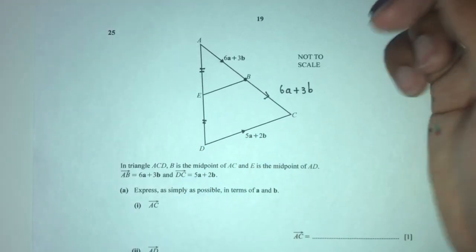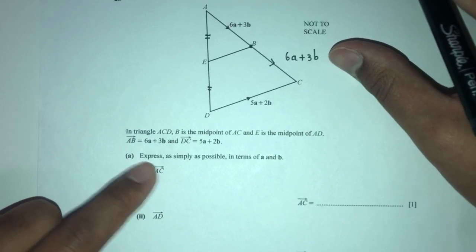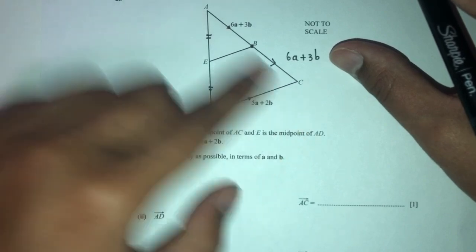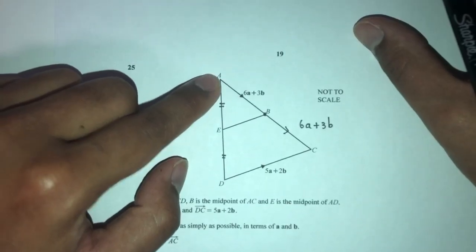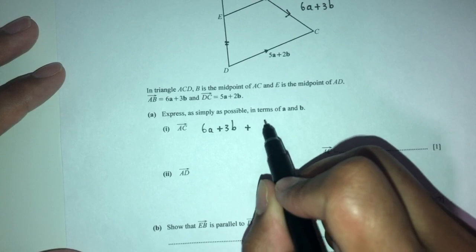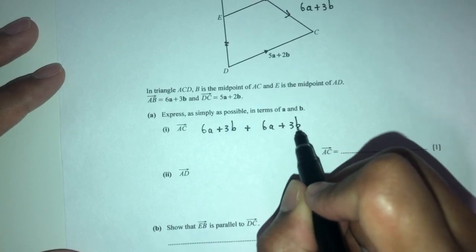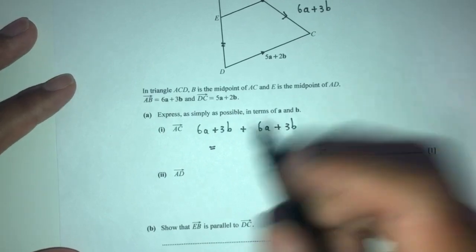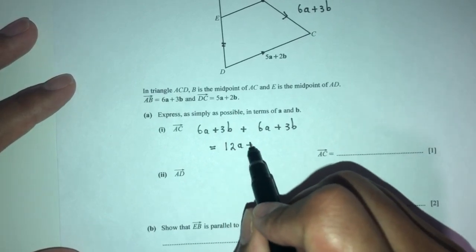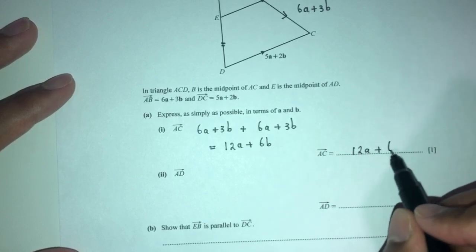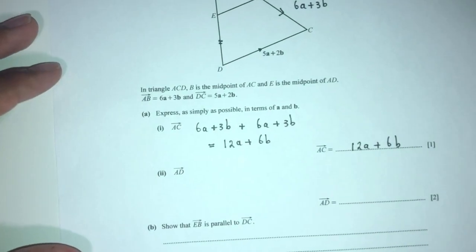Here you go. Now part 1, express as simply as possible in terms of A and B: AC, A going to C. As you can see, it will be A going to B and B going to C. So it will be 6A plus 3B plus 6A plus 3B. That'll be 12A plus 6B. Right, in that case, that will be our value right here.